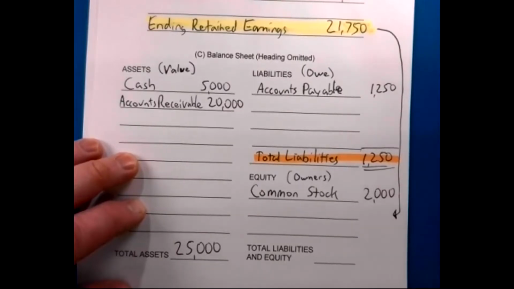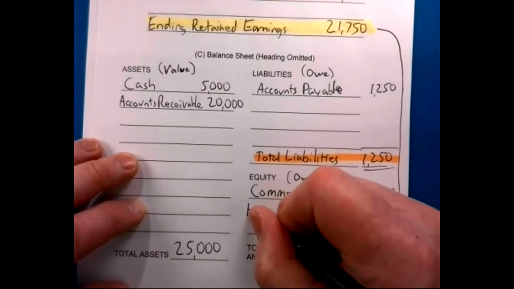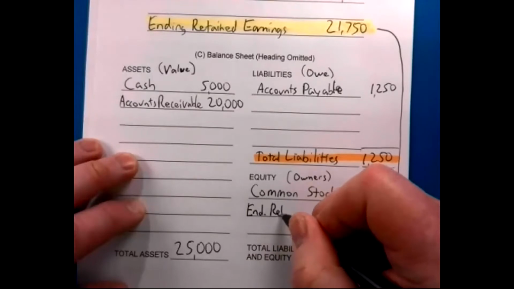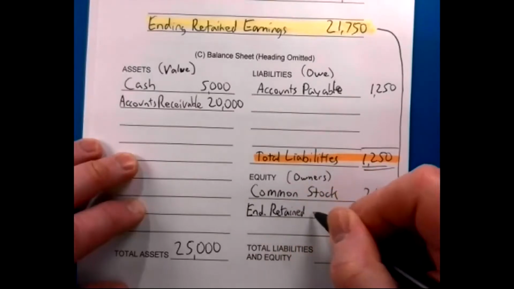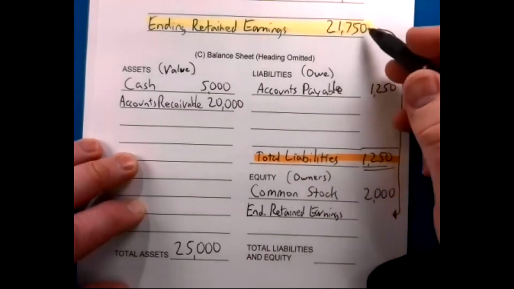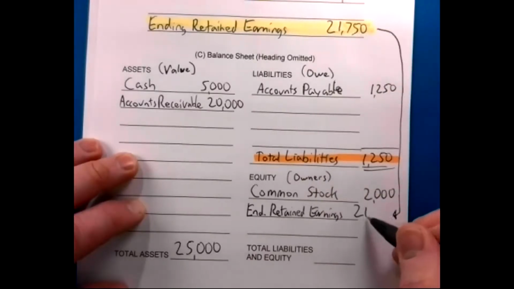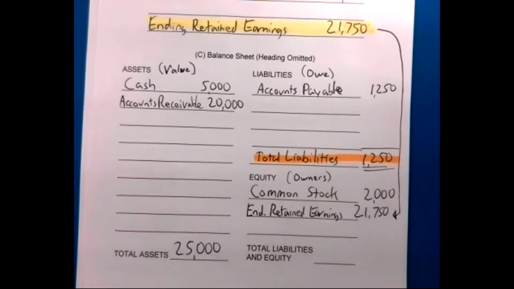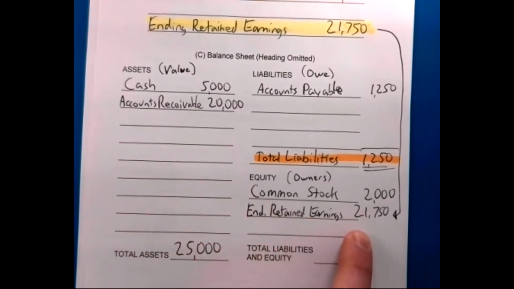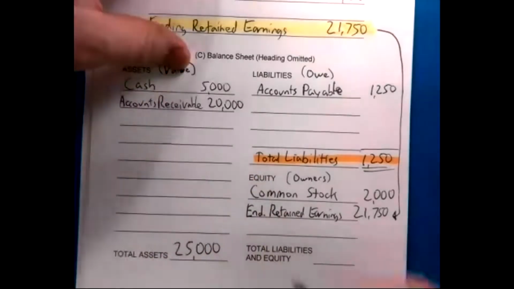Okay, so this is ending retained earnings, $21,750. So the owners paid in money for stock. They also earned some money that they haven't taken out of the place. So this is the total equity of those two.